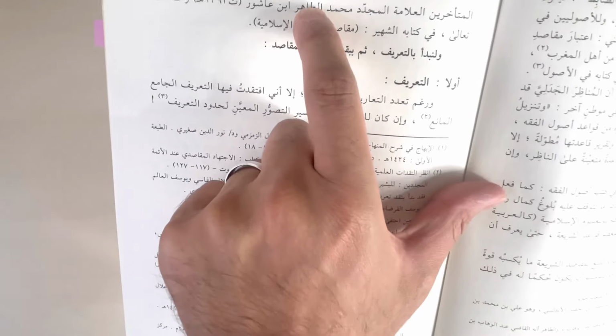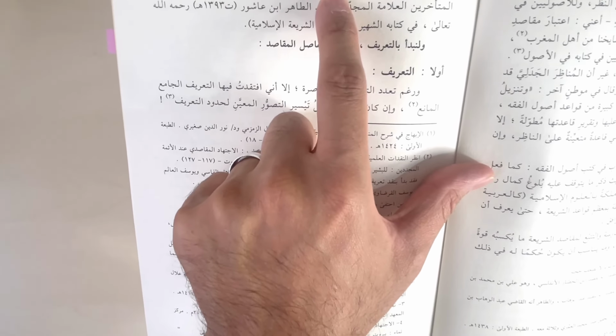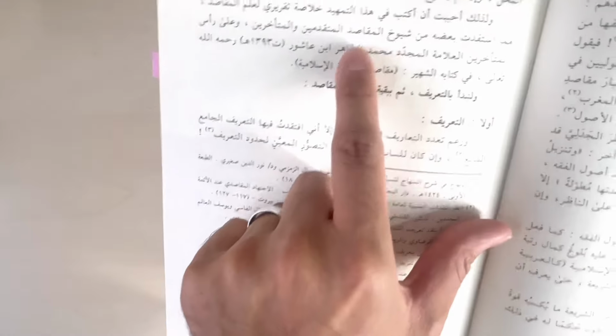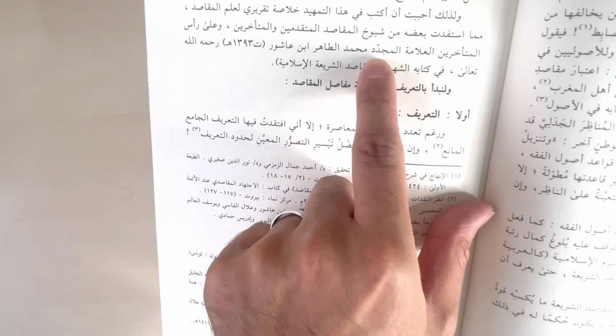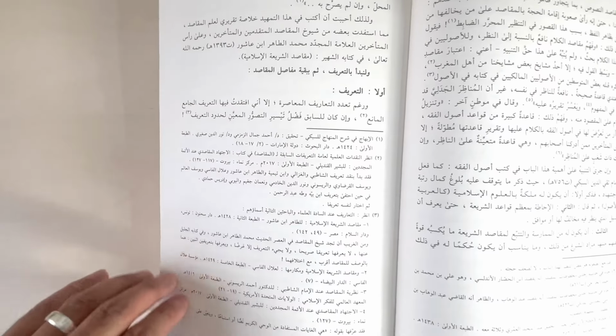So for example, he calls Sheikh Ibn Ashur, who we know is probably one of the most prolific writers in this field in terms of recent times, al-Mujaddid, al-Allamatul Mujaddid, and this has been mentioned by a number of scholars, by the way.